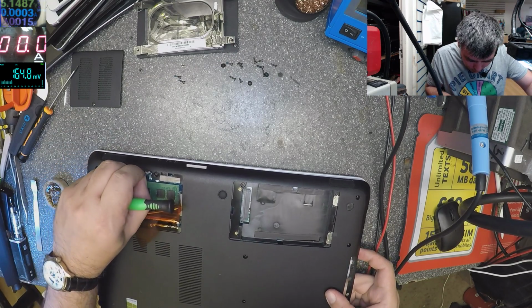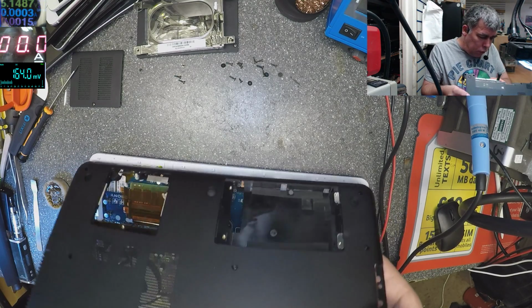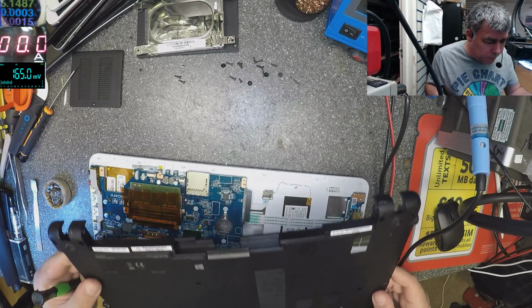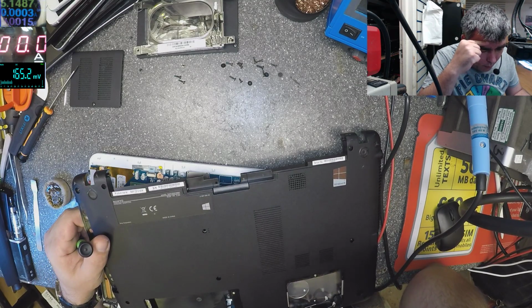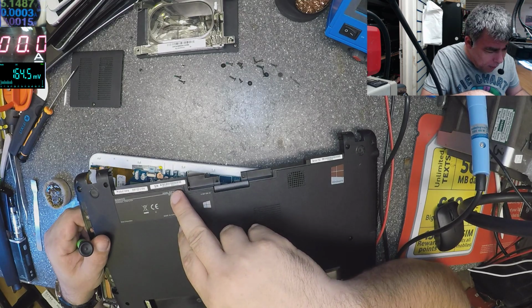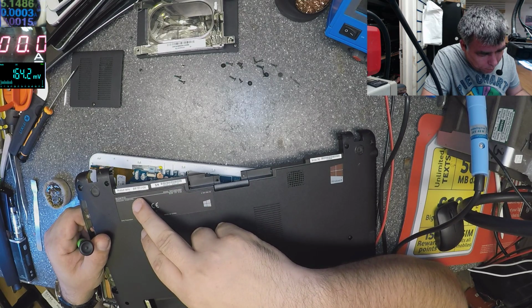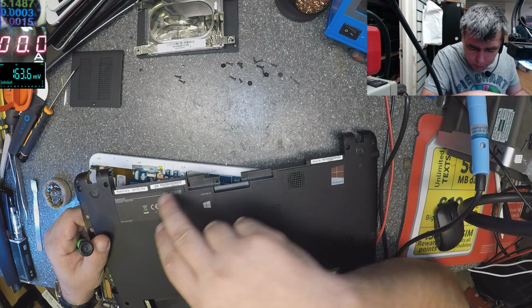By the way, this is a Sony SVF152C29M. That's the model, and the product name is SVF1521J1EW.